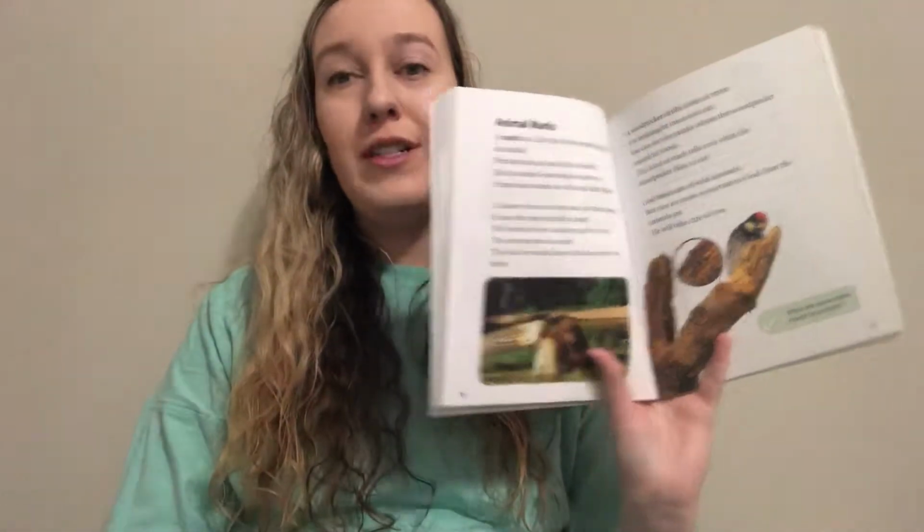Now remember, I'm the only one here who has a science book, so I will try my best to show you the pictures in the book so that you can see it as I'm reading.